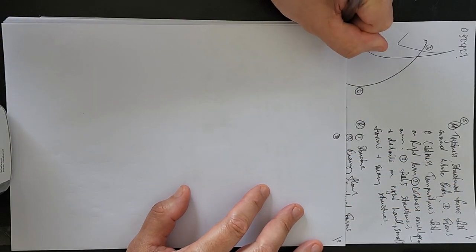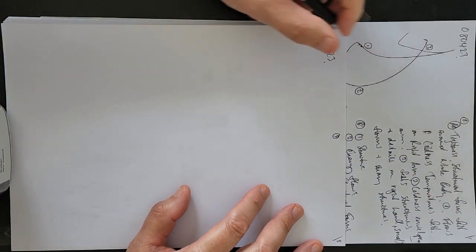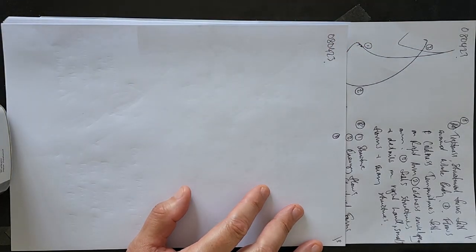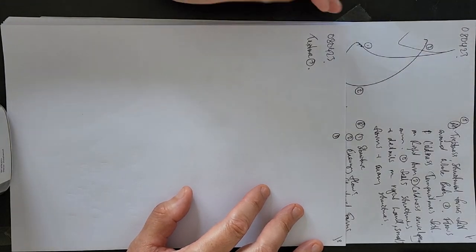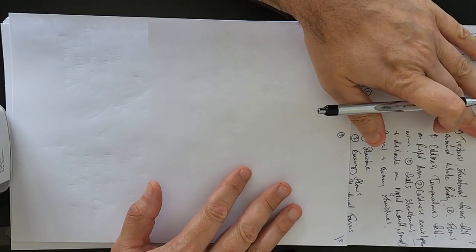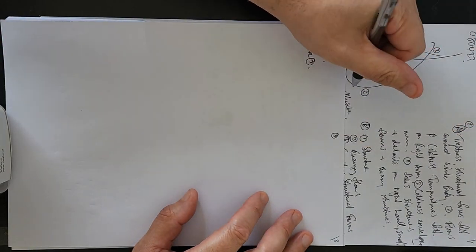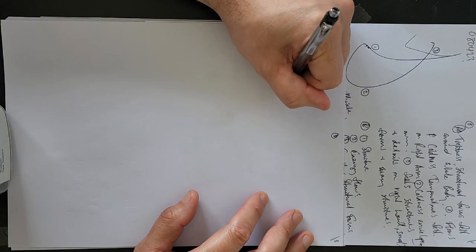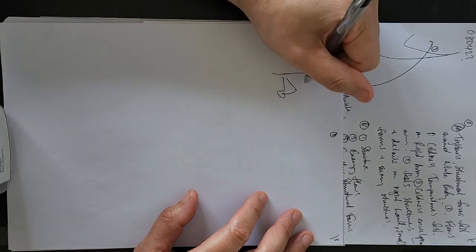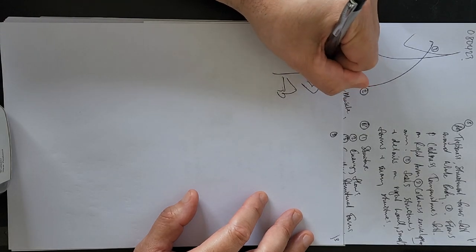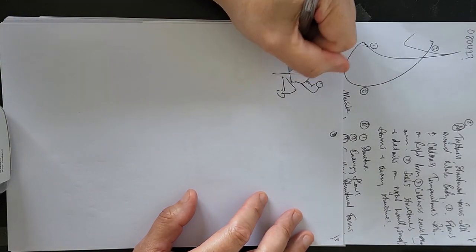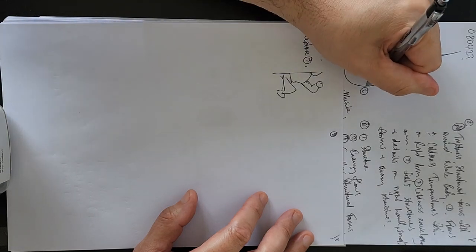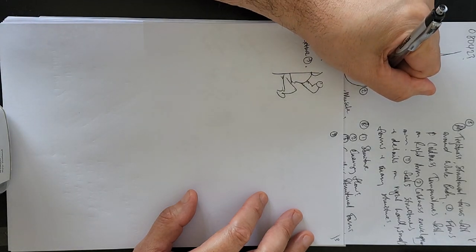Session 080423. What do we got? Texture 2. So do my leg. Half my body.